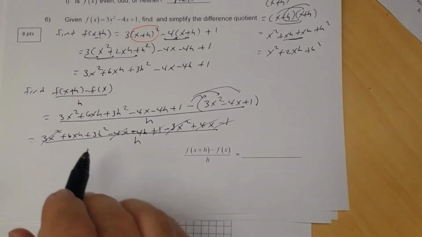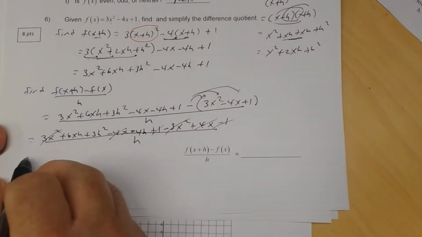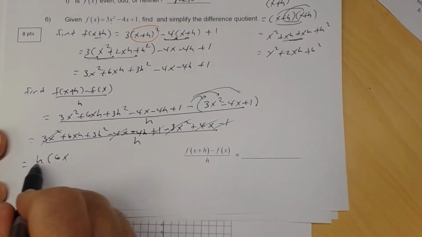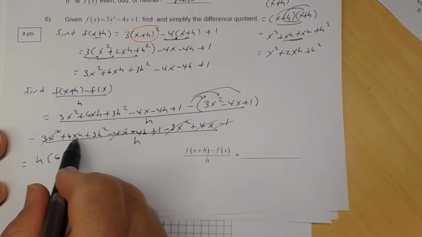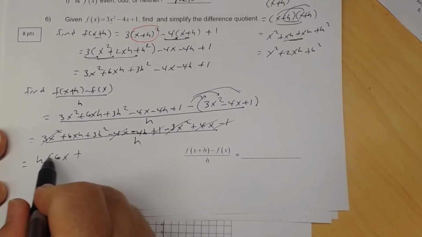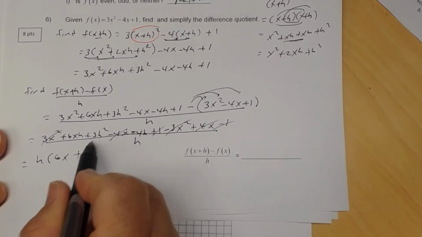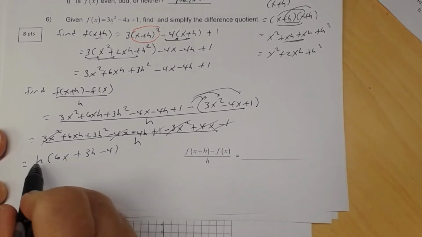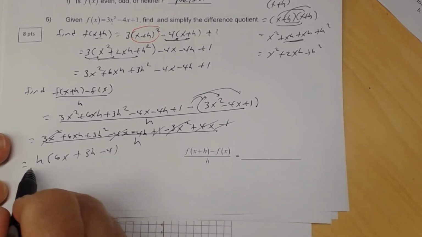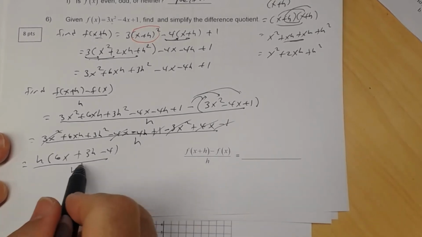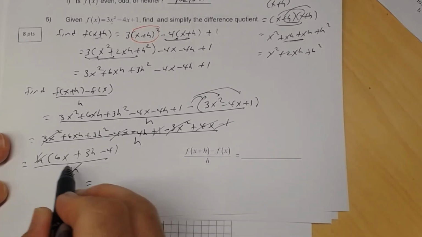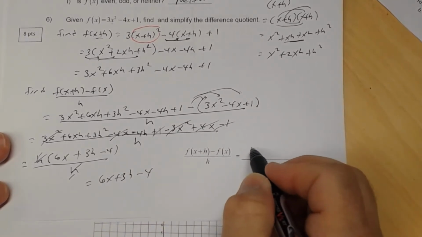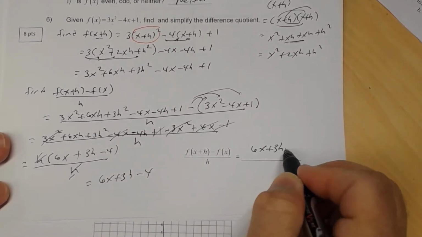And so I'm going to factor out an h from those three terms. So basically I'm going to end up with h times 6x. So make sure you see this. H times 6x is 6xh. Plus h times 3h is 3h squared. And don't forget this one, minus 4. H times a negative 4 is a negative 4h. All over h. And now I can divide out these h's, and you're left with 6x plus 3h minus 4. And that's your answer. 6x plus 3h minus 4.